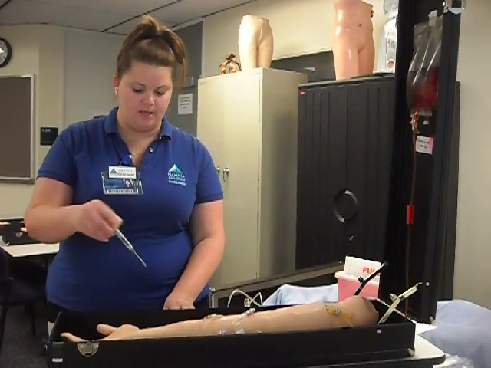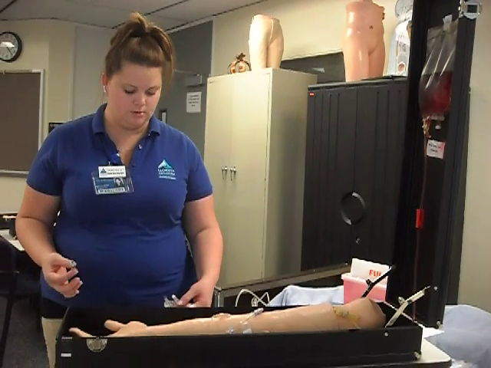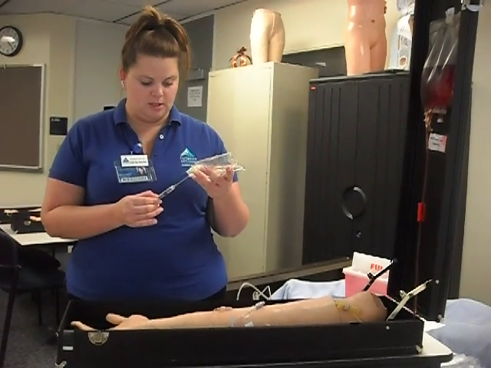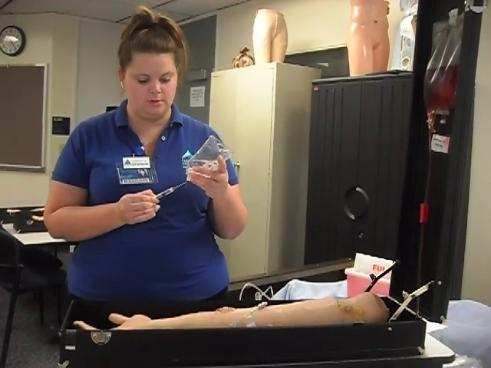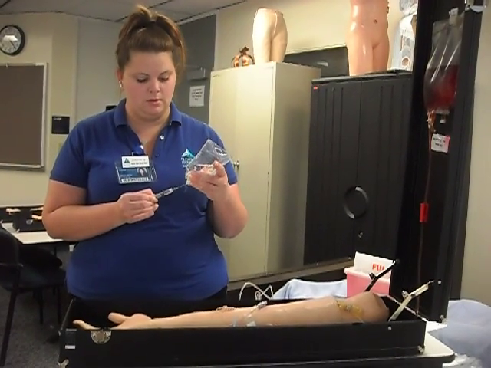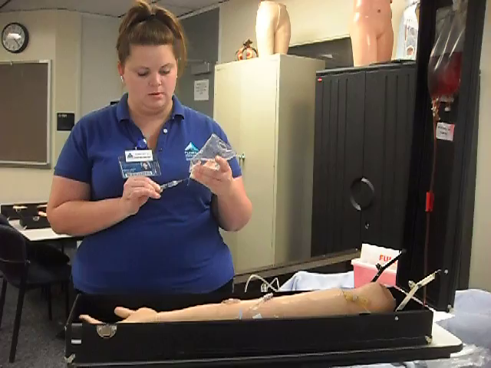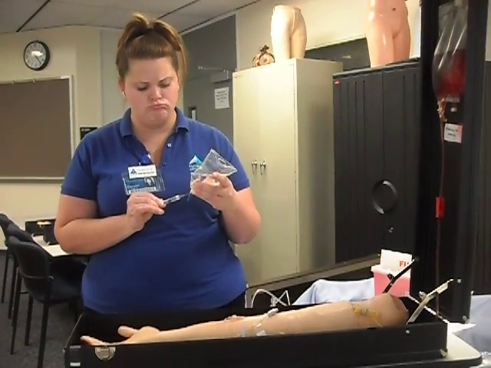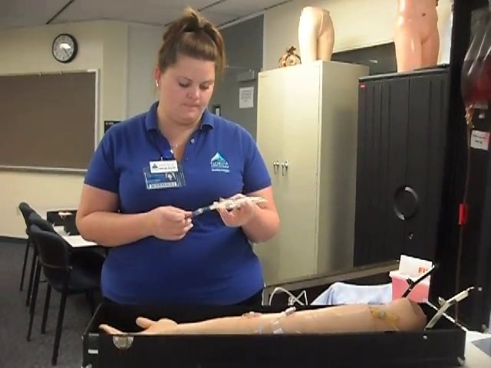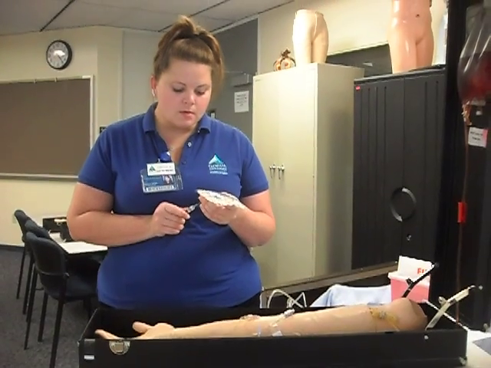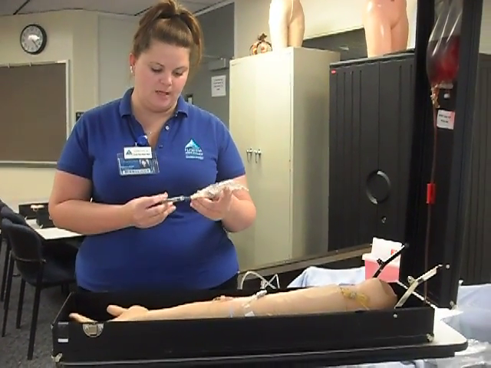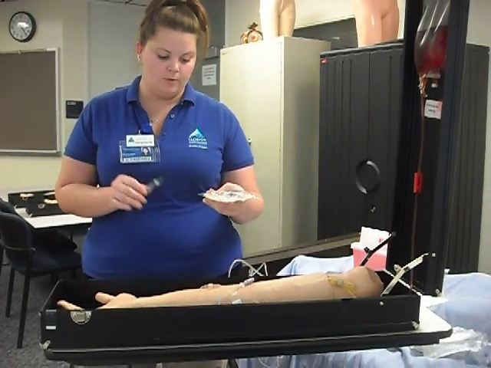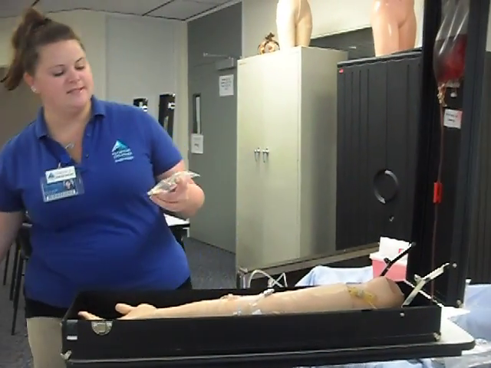And I'm going to take my bag and I am going to inject it, making sure that I don't puncture the bag. I'm going to inject the meds. I'm going to put my needle in the sharps container.